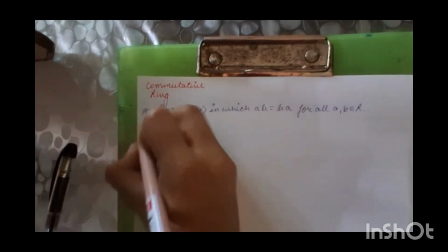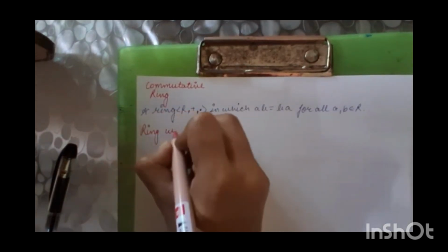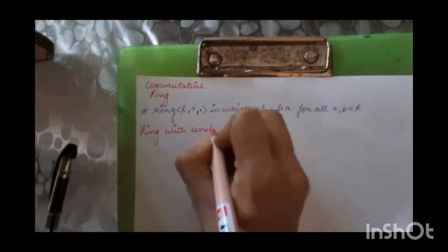Now we'll define what a ring with unity is. It is a ring that has an identity element.